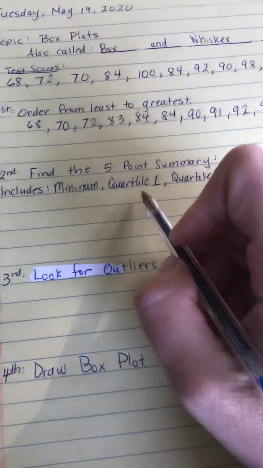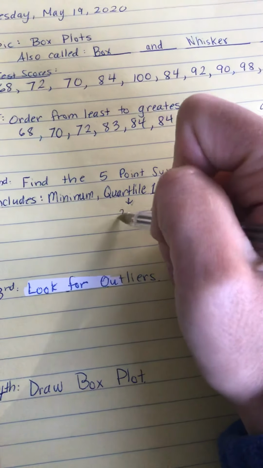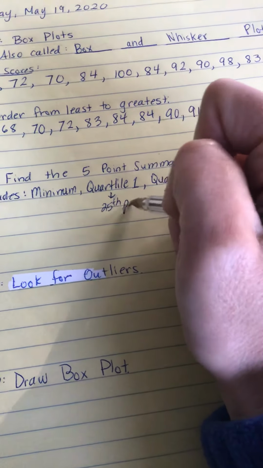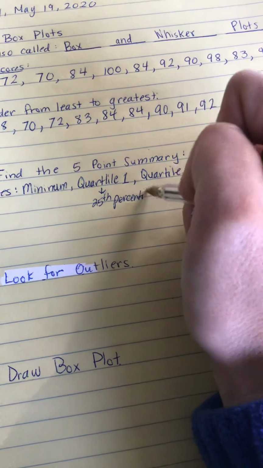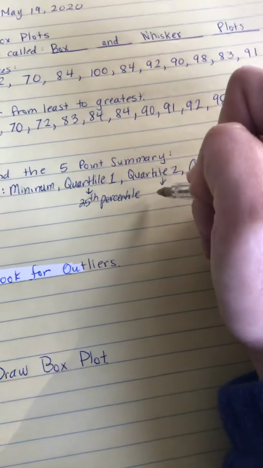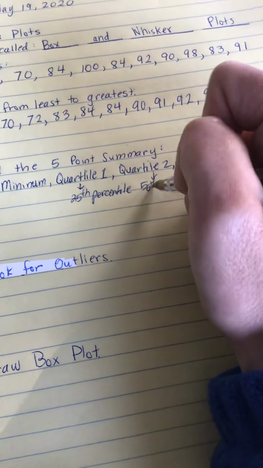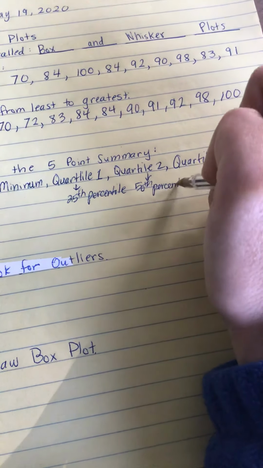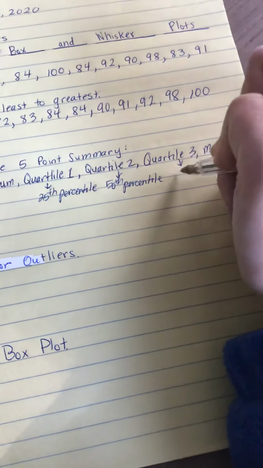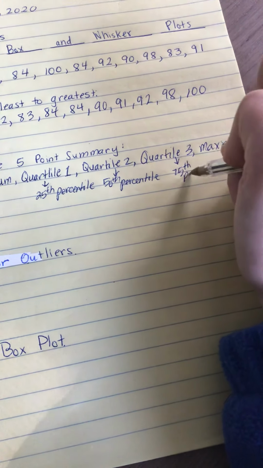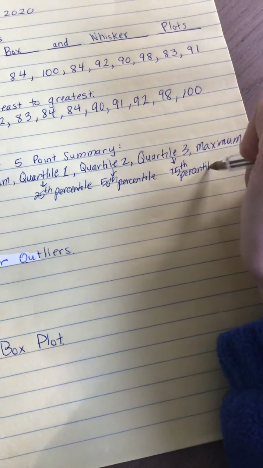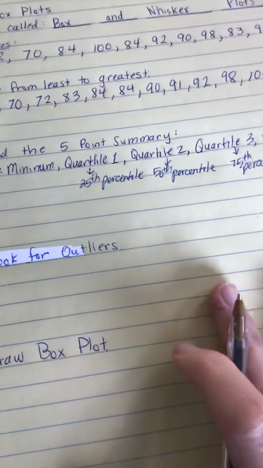Okay, you also know this quartile 1 as the 25th percentile. You also know quartile 2 is the 50th percentile. And quartile 3 is the 75th percentile. And the maximum and minimum are obvious.